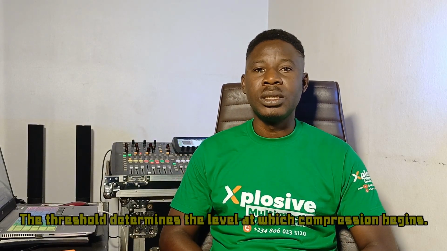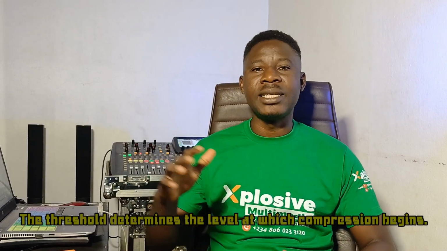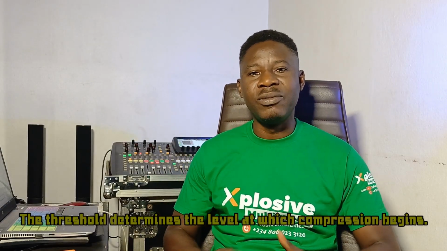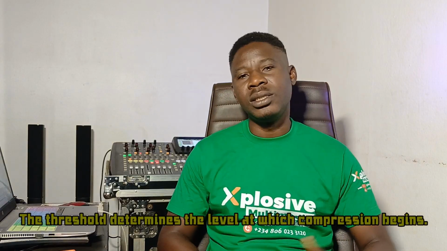You need something to bring the excess volume down to the level at which you want it. It's like having to go and buy the gates and install it. So the kind of gate you buy determines who is passing by. So this is the tool that we need to bring our excess volume down to the level at which we want the compressor to start working.